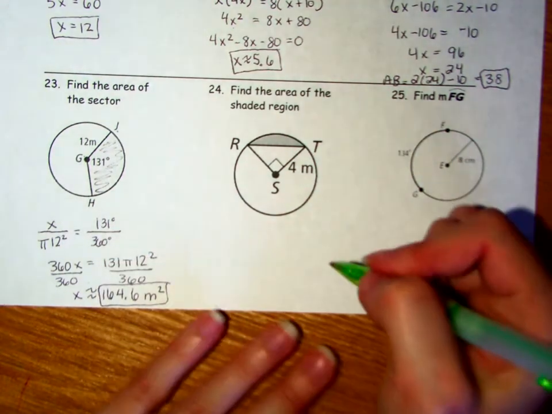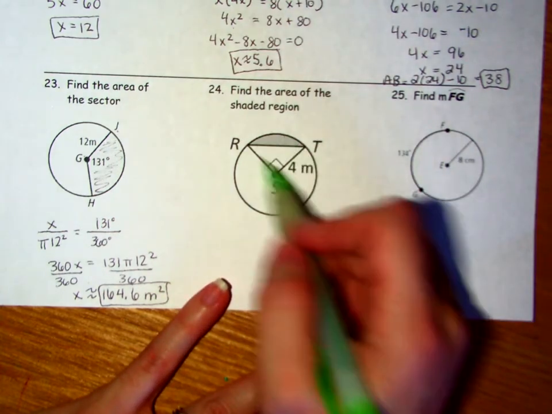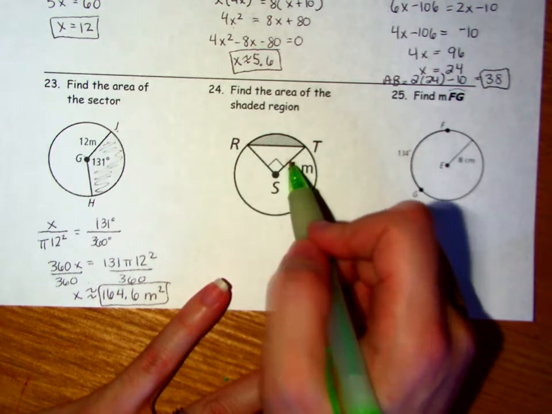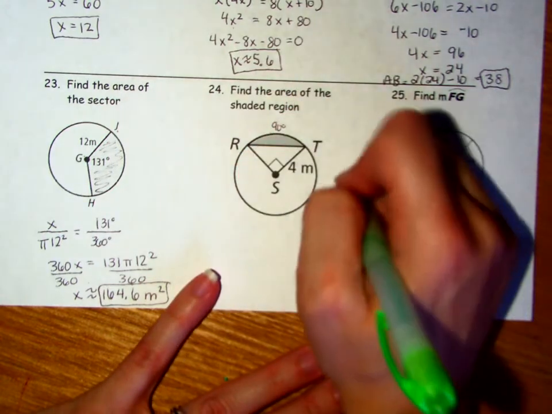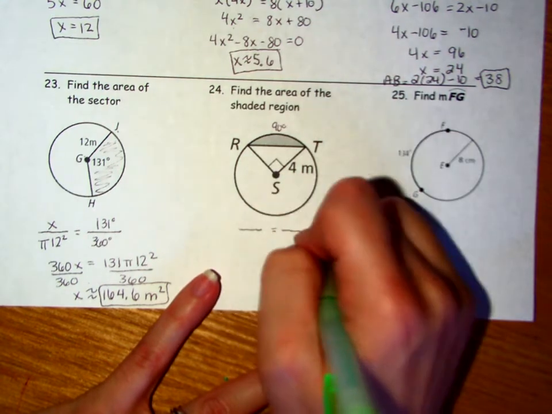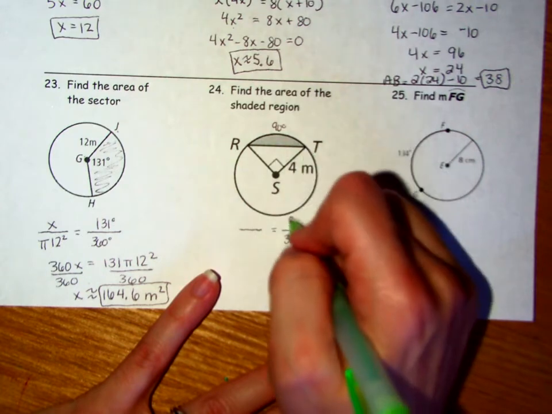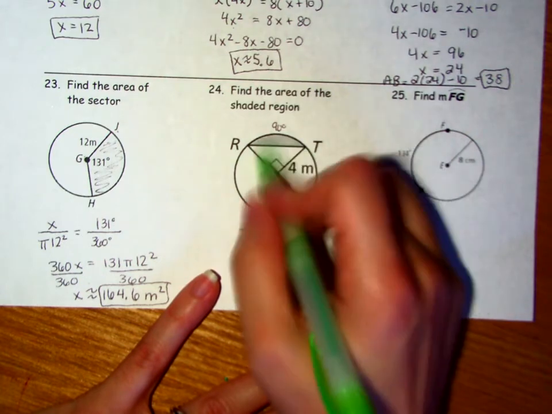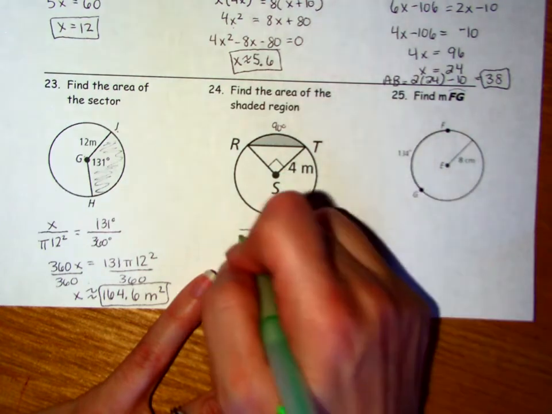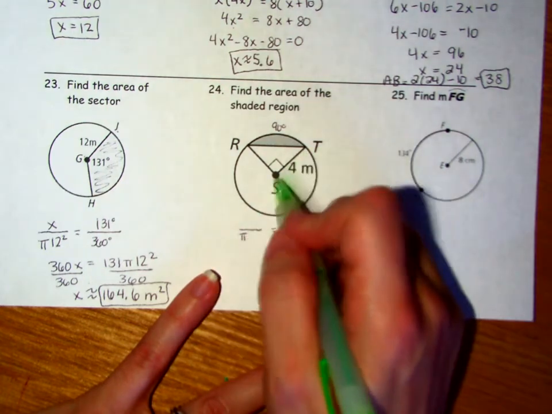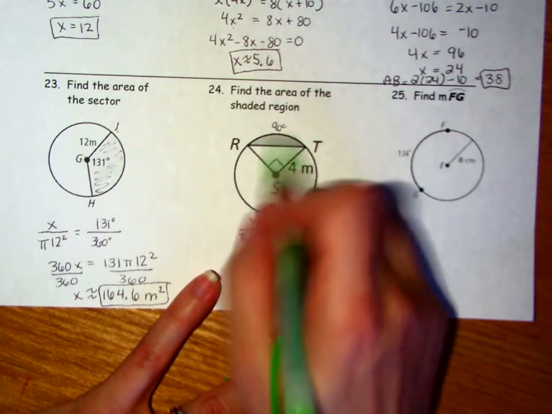Number 24 says find the area of the shaded region. Well, the first thing we want to do is find the area of this whole sector here. So if I know that this is a 90-degree angle here, my central angle here is going to be 90 degrees. So I'm going to go ahead and set up my proportion. My proportion is going to be 360 degrees on the bottom. The 90 that goes with that area of the sector, the whole shaded region here I'm going to try to find. Since I'm dealing with area, I'm going to do pi, my r, which is 4, squared, and I'm trying to find the entire area of all this region here shaded.